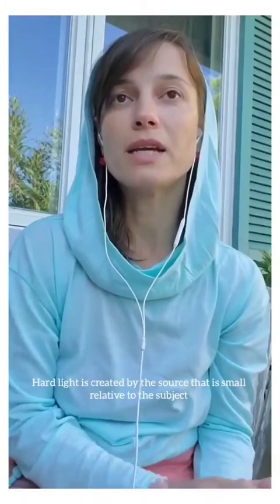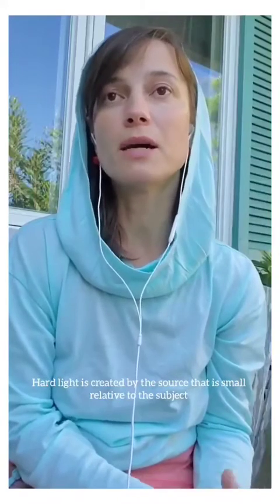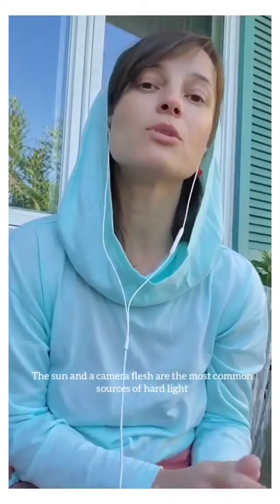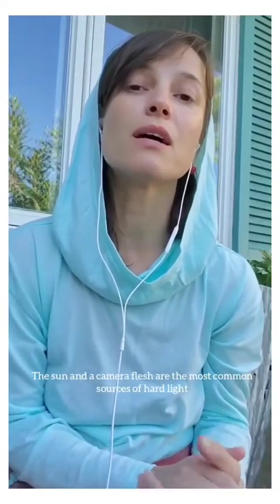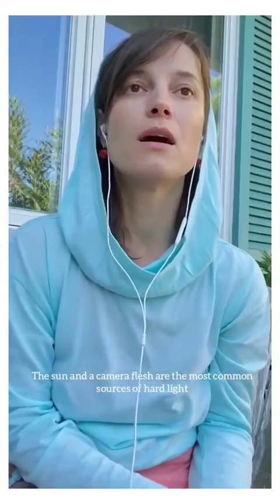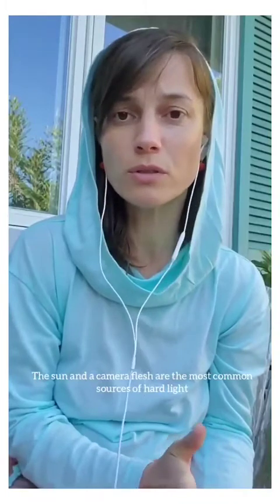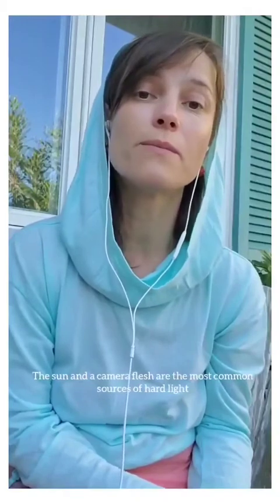Hard light is created by a source that is smaller than the subject. Compared to the subject, the sun is very, very far. So compared to the subject, the sun will be really small. That's why it works as a hard light, direct sun. If you use a flash on your camera or the flash of the phone, that's going to be direct light too, and it's going to give you hard light as well. I'll show you a few pictures in this video to show exactly what I'm talking about.